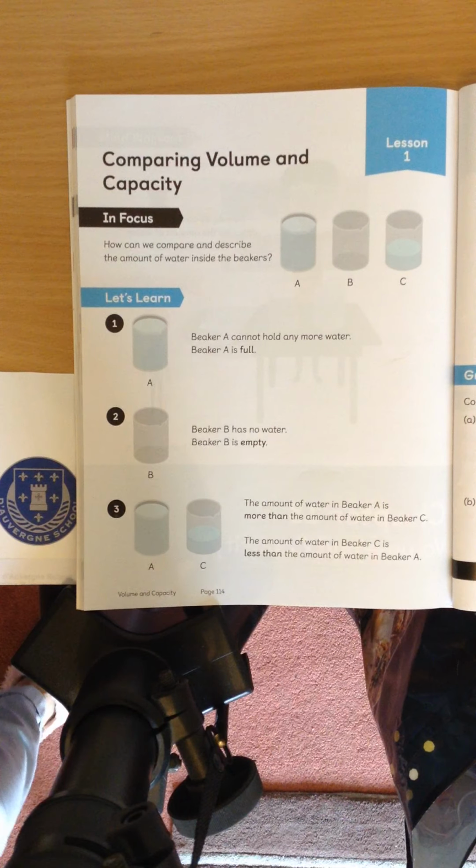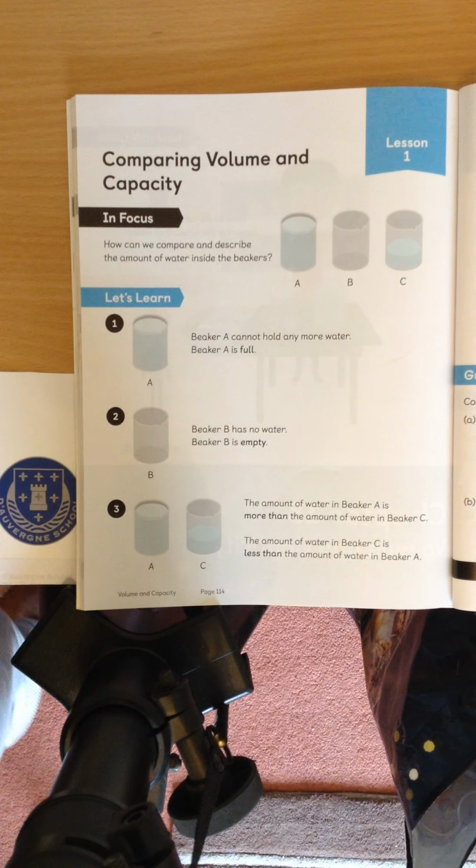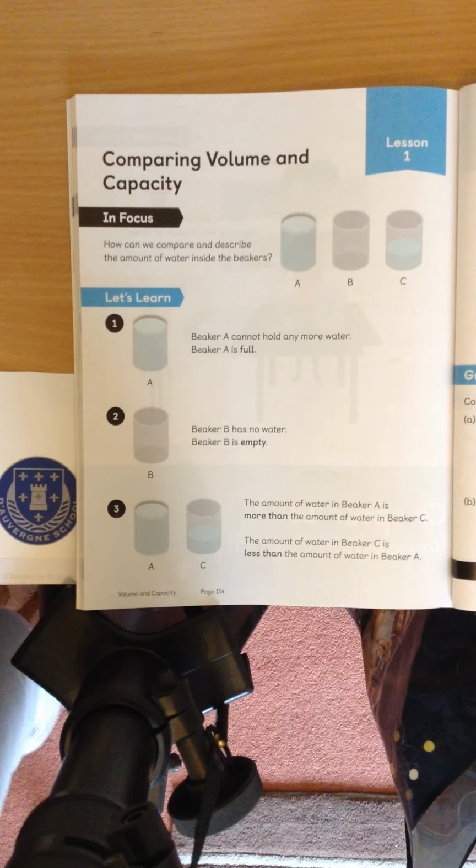Hello Year 1, we are starting a new chapter in our maths and it's about volume and capacity. Volume and capacity has got things to do with containers and how much they can hold. Volume means the amount of space inside a container and capacity is how much water or liquid can go into a container. Let's have a look at our in focus today.